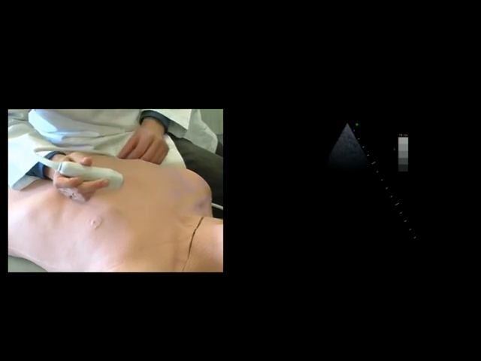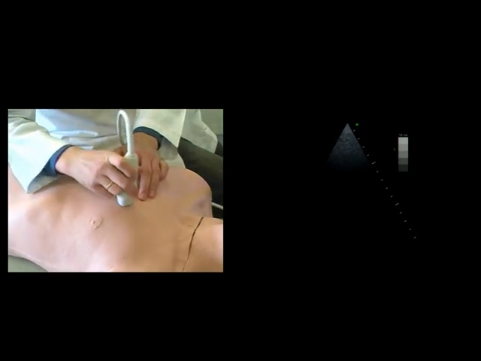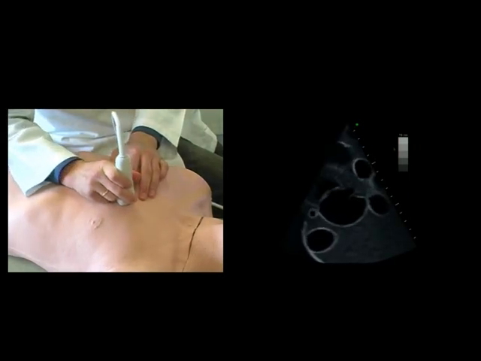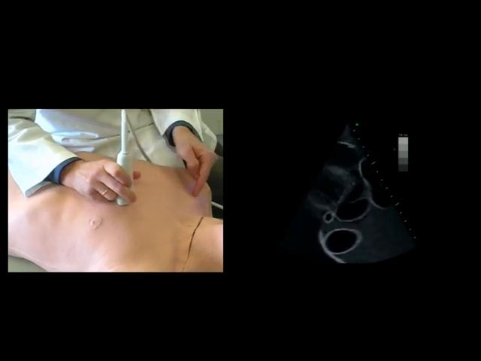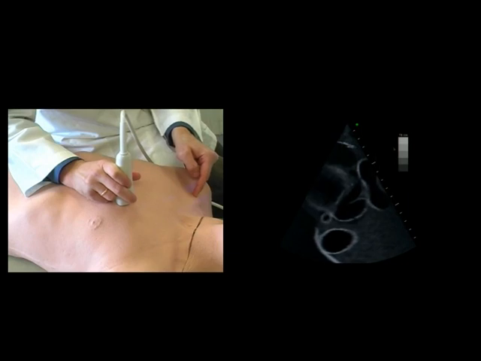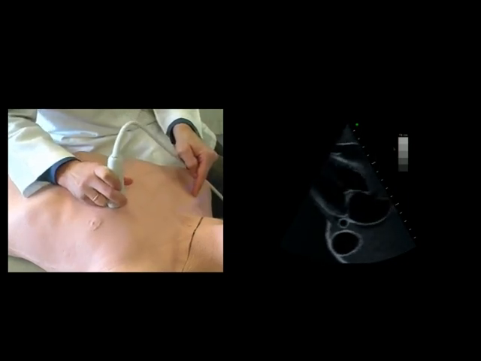The first view we'll demonstrate is the parasternal long axis view. Place the probe approximately in the 3rd or 4th intercostal space, just lateral to the sternum. The index mark should be pointed towards the right shoulder of the patient. Maneuver the probe by sliding and tilting until you obtain the appropriate image.